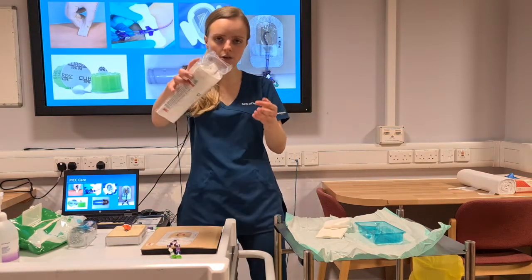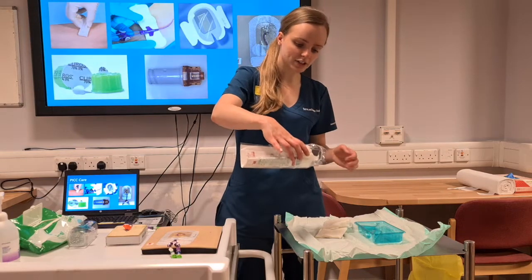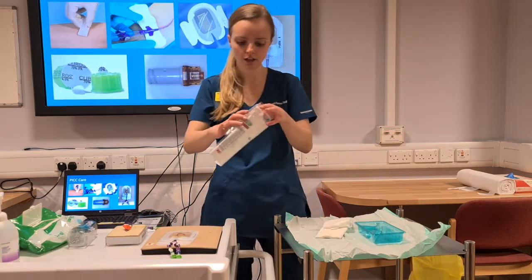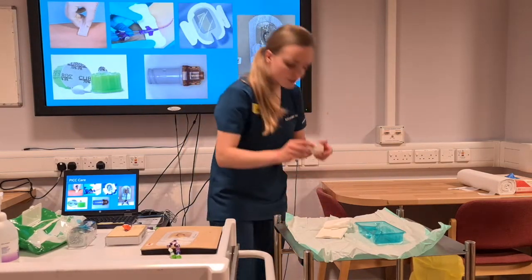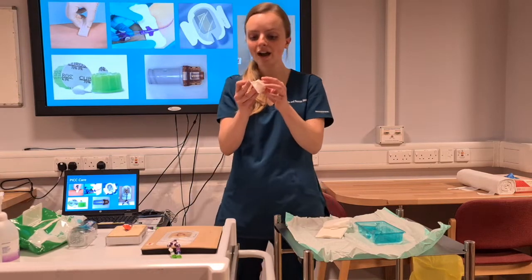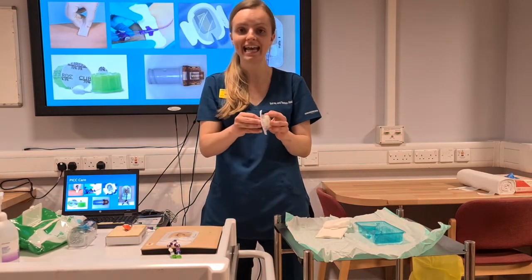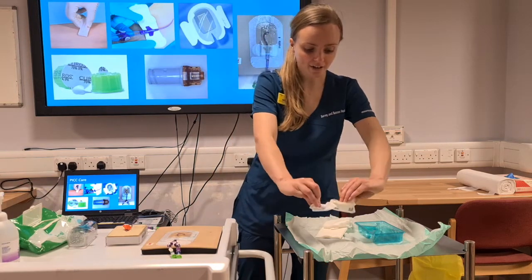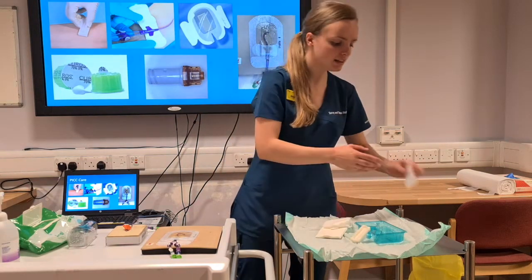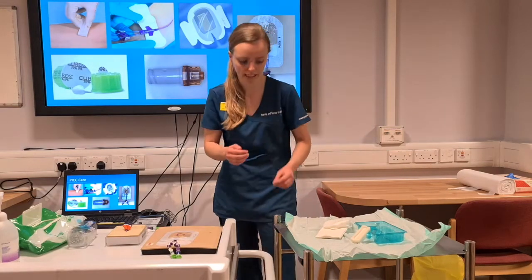So open all of the equipment individually, never just chuck them on like so. Starting off, this is your cure prep. This is chlorhexidine impregnated, so make sure that you ask your patient for any allergies. If they are allergic to chlorhexidine, you clean the PICC line with normal saline.